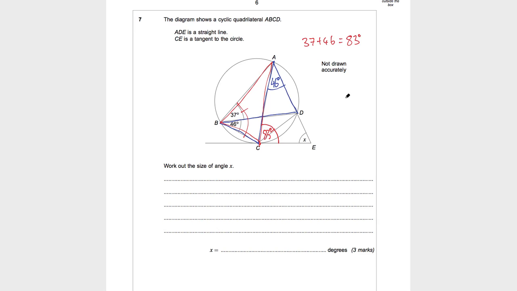and x is going to be 180 minus both of those. So 83 plus another 46, that's 129. So 180 minus 129, 51 degrees.